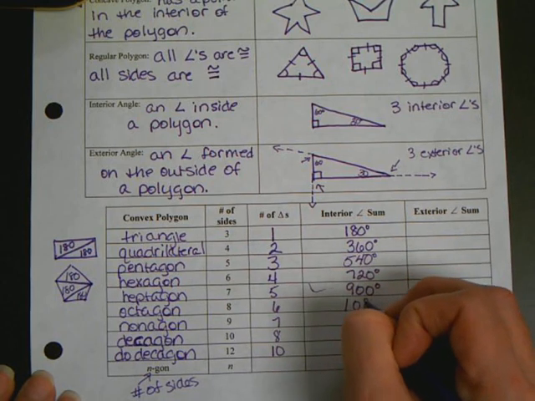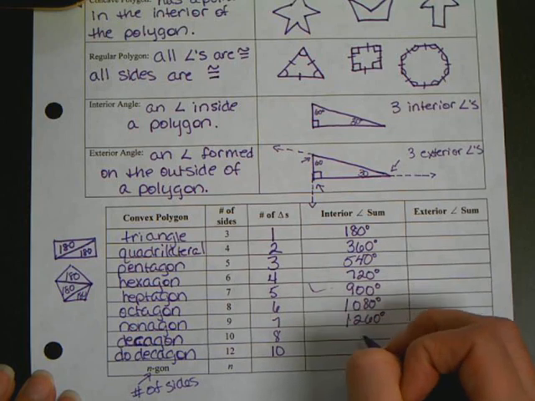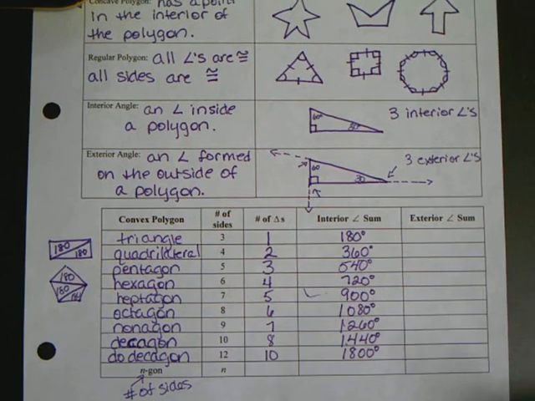Then 1080. 1260, 1440, then 1800. Okay, now notice I left this blank. Let's fill that in. If the number of triangles is 2 less than the number of sides, what would we put down here for the number of triangles in an n-gon? Well, it's the number of sides minus 2. So it's n minus 2.